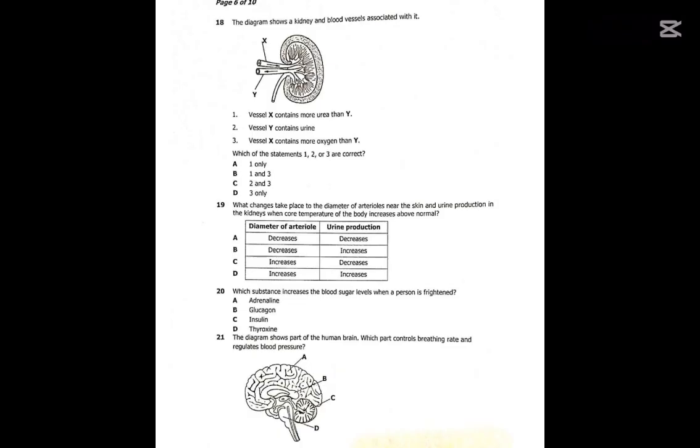18. The diagram shows a kidney and blood vessels associated with it. Which of the following statements are correct? 1. Vessel X contains more urea than Y. 2. Vessel Y contains urine. 3. Vessel X contains more oxygen than Y. A. 1 only. B. 1 and 3. C. 2 and 3. D. 3 only.